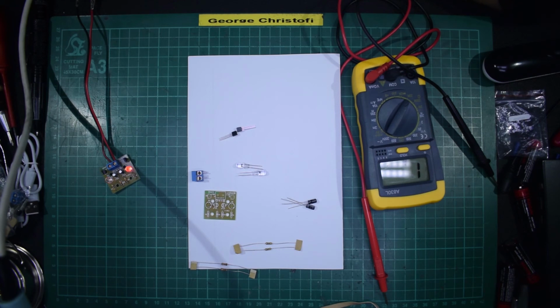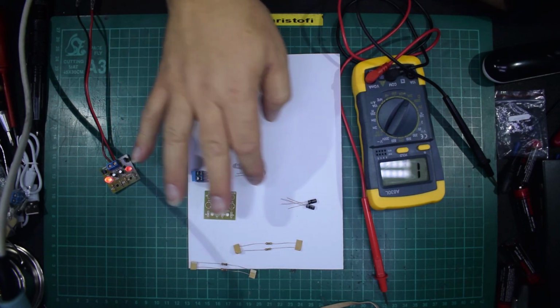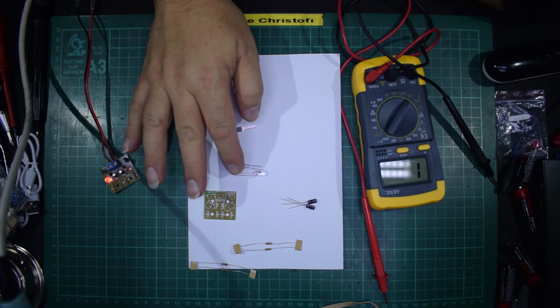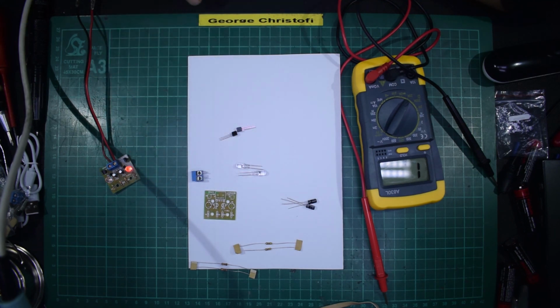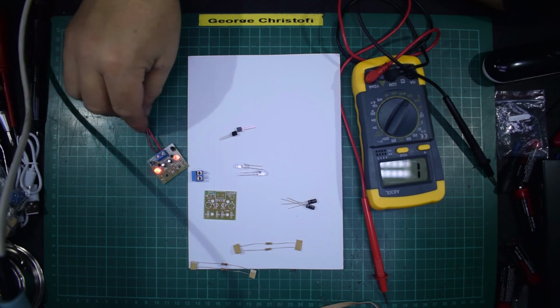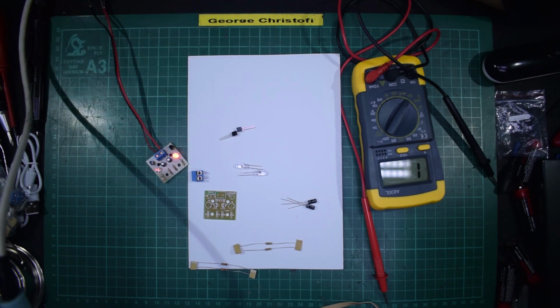Let's identify the components: resistor, capacitor, LED or diodes, and transistors. A nice straightforward little kit which gives you 2 flashing lights for very little outlay.